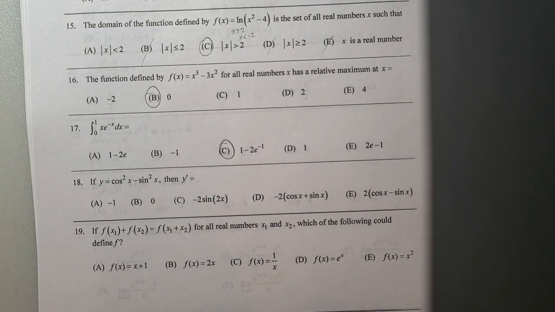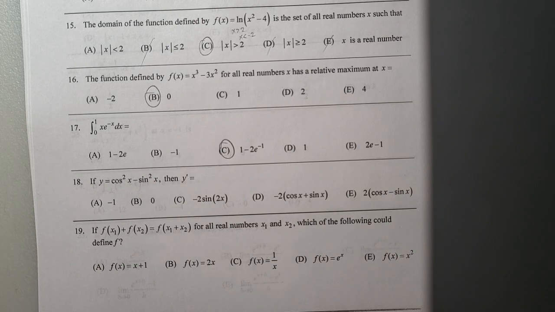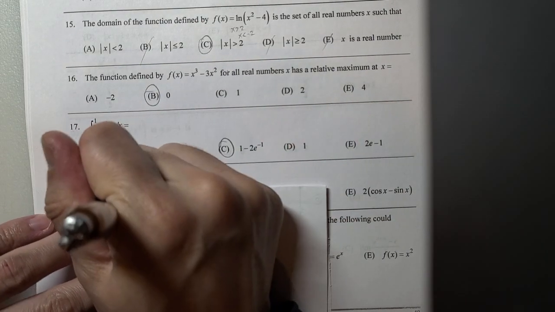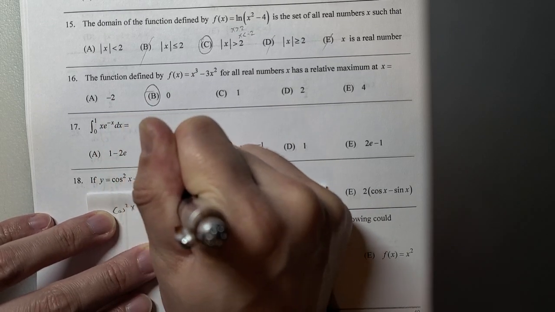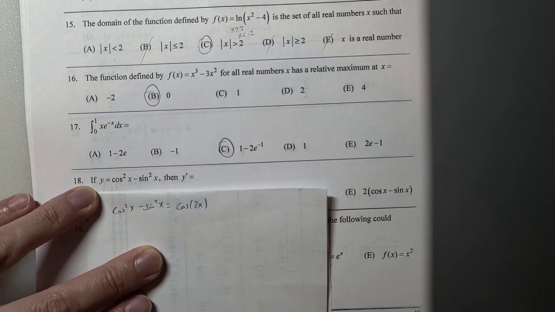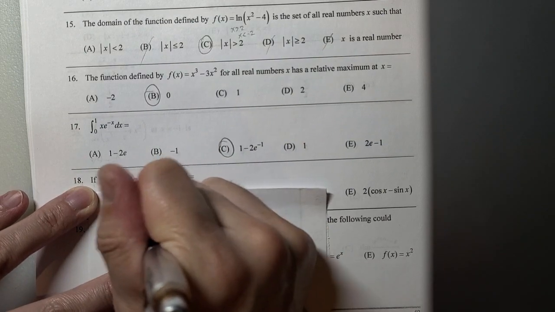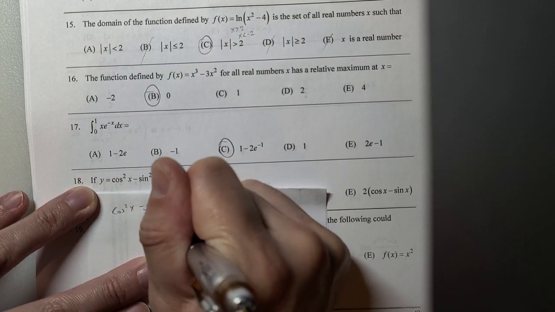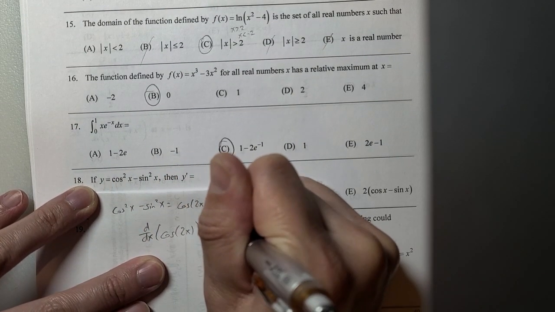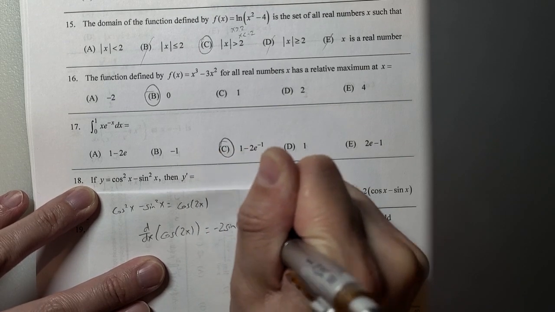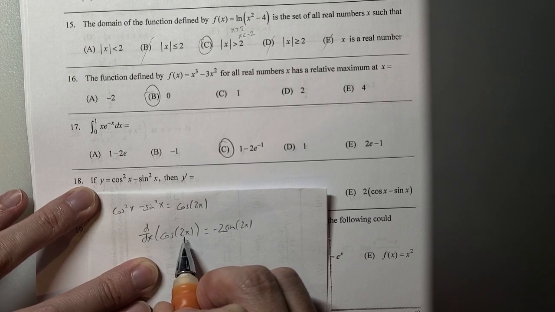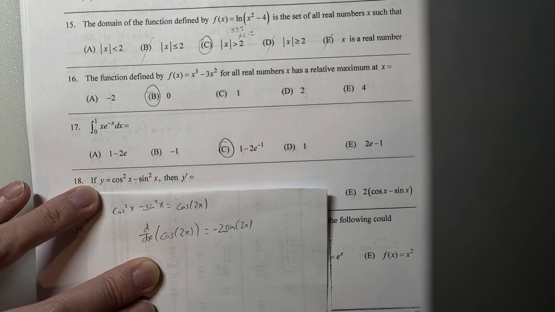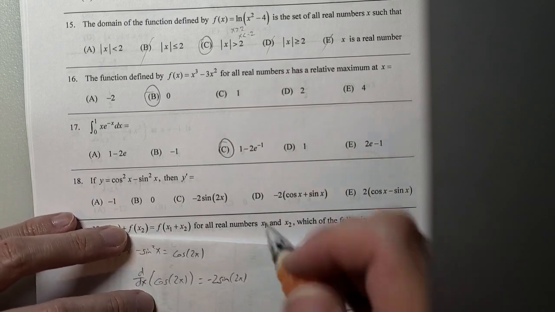Then we can do it the long way. So I happen to remember that cosine squared x minus sine squared x is cosine of 2x. Okay, so if we differentiate cosine of 2x, that's just minus 2 sine of 2x. Derivative of cosine is negative sine. But then we have to do chain rule, so times the derivative of 2x, which is 2. Okay, so the answer is C.